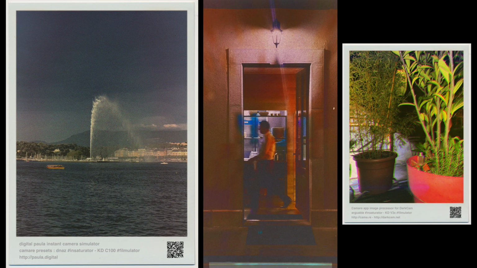Here on the left, again, one of those random presets in the Geneva Bay with the famous water fountain, and the small yellow boats which are named Mouette, which is the public transportation to cross the bay in Geneva. The middle photo is just a photo I took with Camare. And on the right, that was just an illustration of sometimes where my ideas come from.